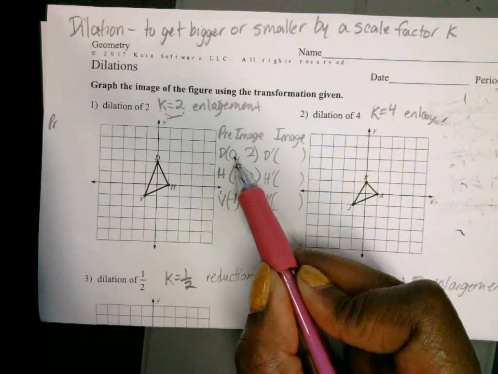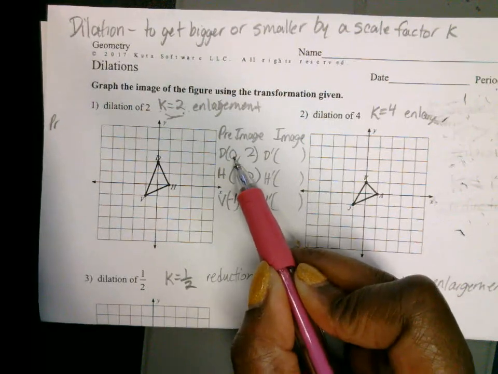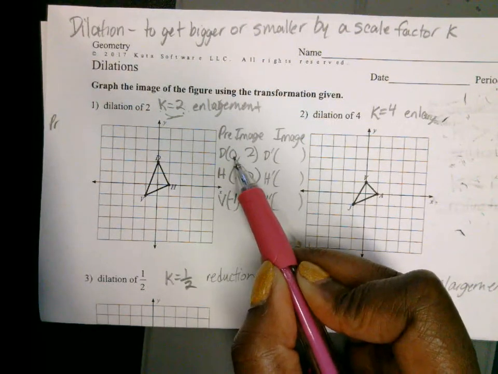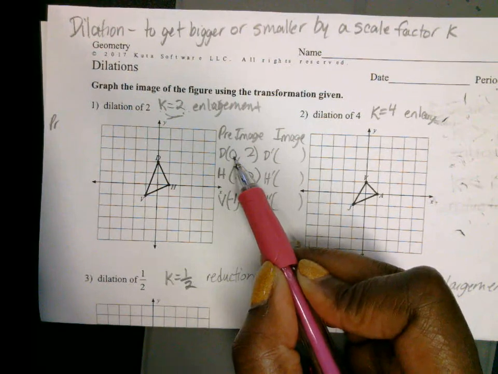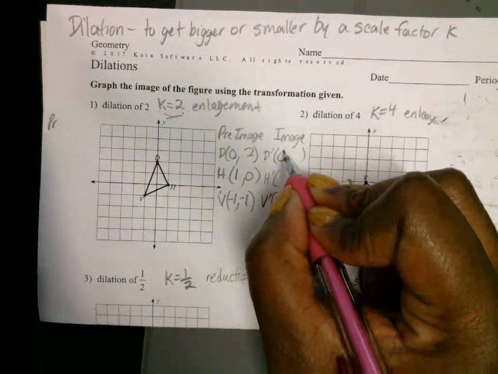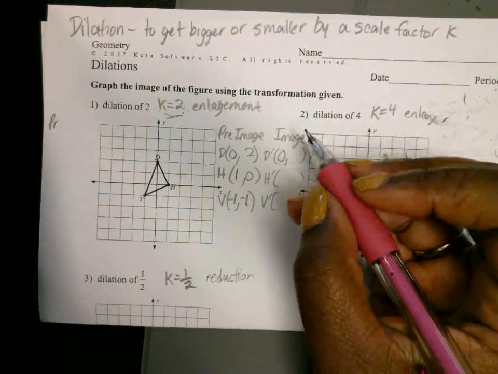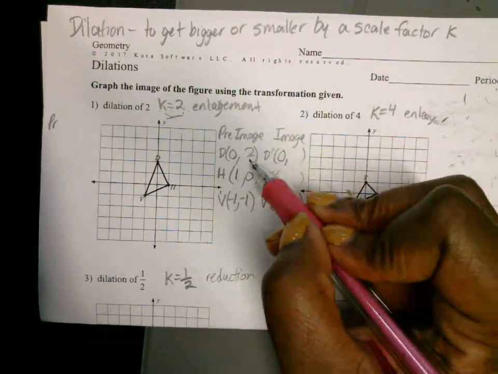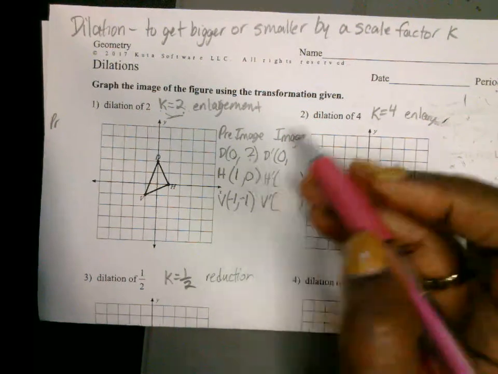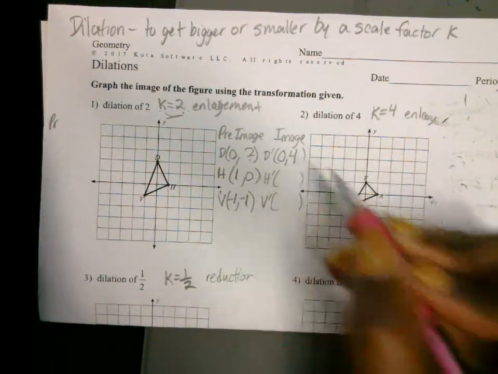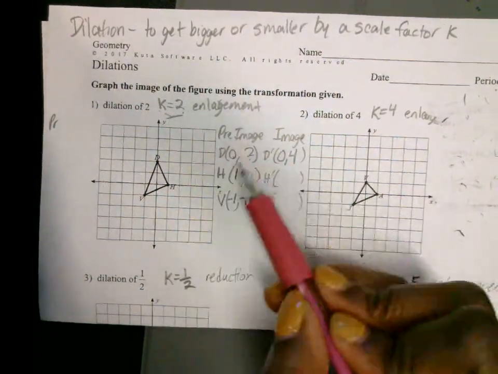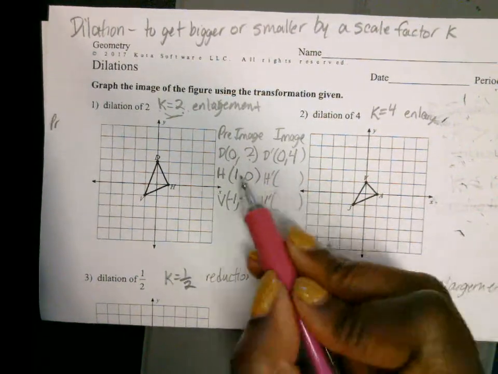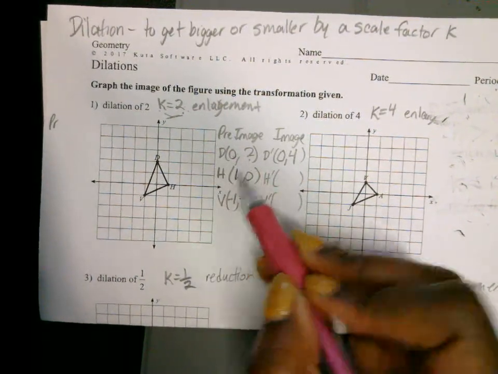So look, we got 0 times 2. What's 0 times 2? 0. What's 2 times 2? 4. What's 2 times 1? 2.